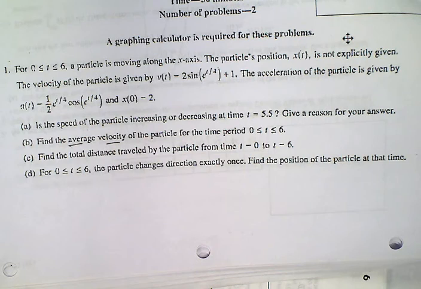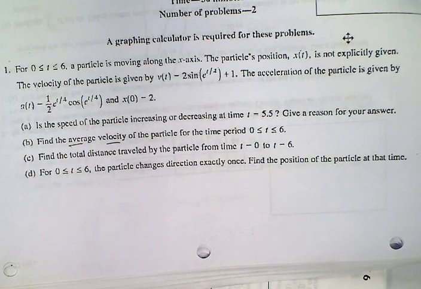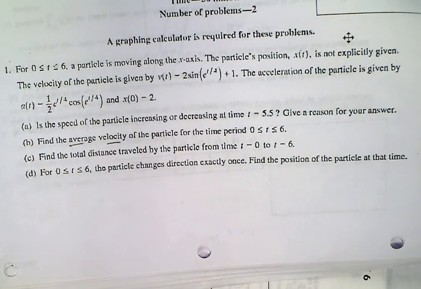Y'all have a quiz on Thursday. It's a partner quiz, group quiz. You cannot do it without a graphing calculator. All right? My job is to get y'all feeling comfortable for that quiz on Thursday. So let's go ahead and read it.